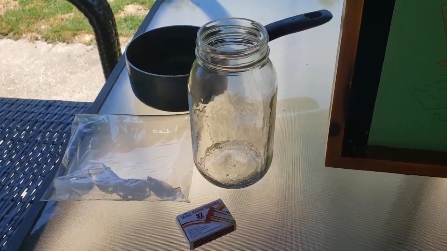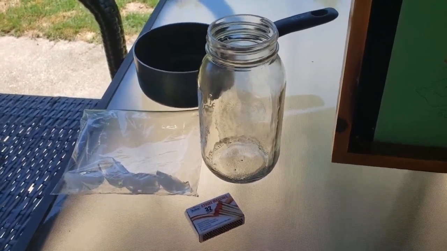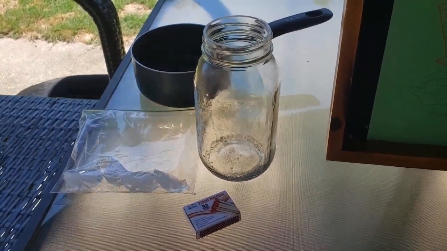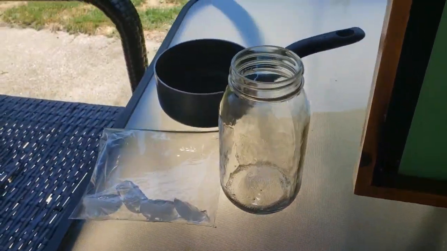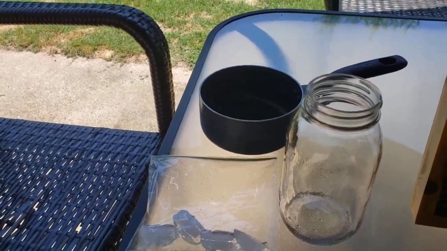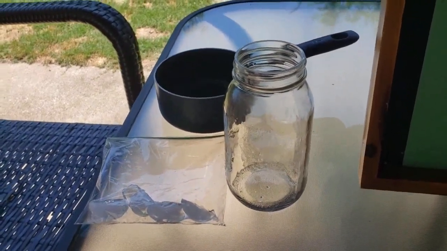In order to make a cloud, you only need a few items. Adult supervision is going to be required because we have two different types of heat sources going on. Number one, we have some matches, and number two, we're going to have a pot of boiling water. So that will be our heat source, like the sun heating up the water.